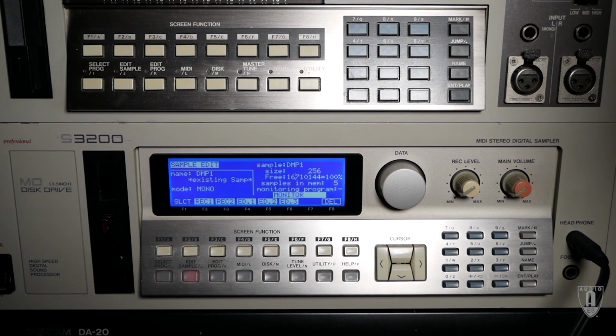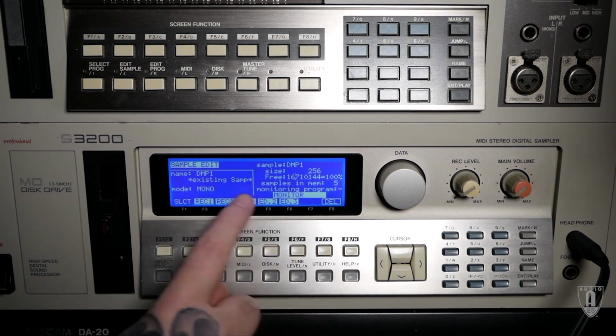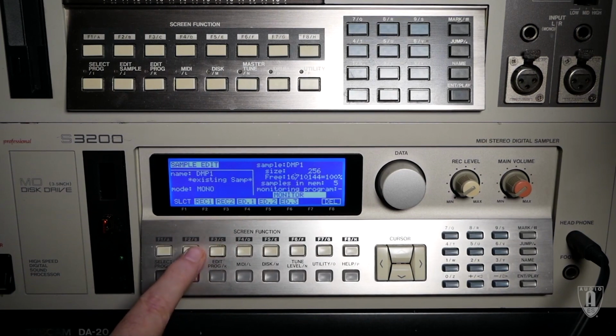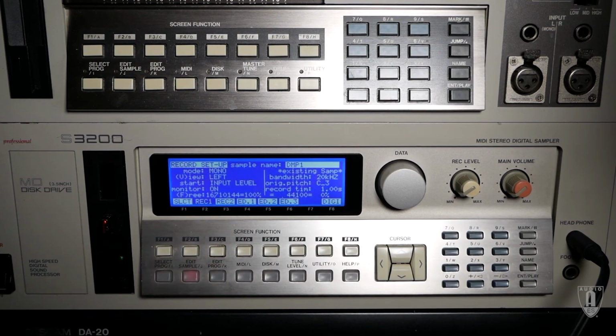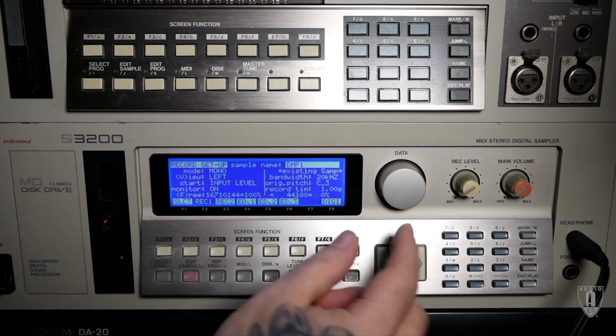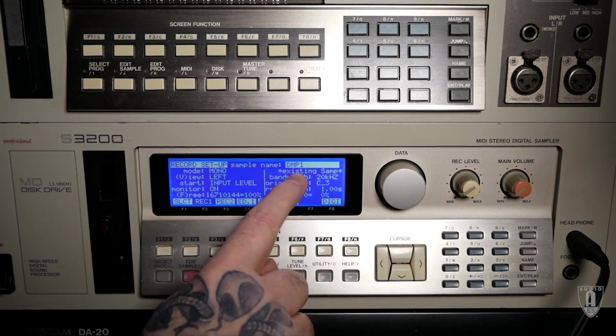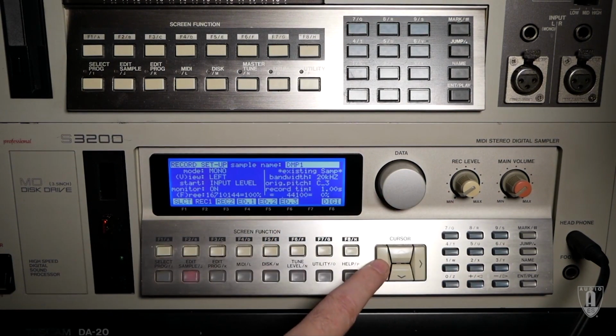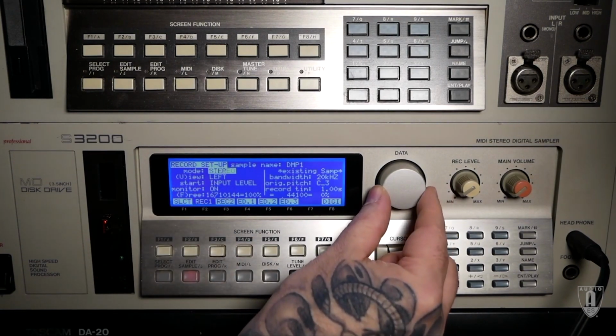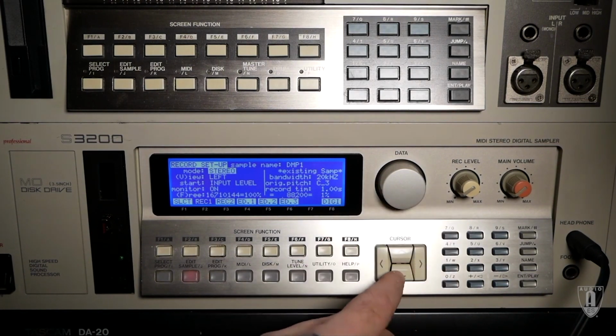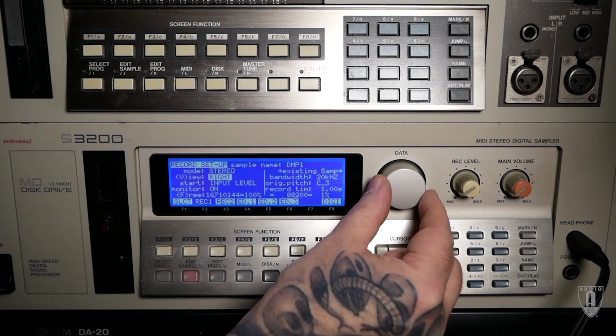So all we need to do is look at this line here, and we can see record 1 is under F2. We just press F2. So first of all, you can see we've got the sample name there. We can move between the samples we have in memory using the rotary encoder, but I want to record over DMP1. So we can move our cursor to the mode. This is like the previous page where we can choose between mono or stereo sampling. Now the one underneath this, view, this is because this sampler can't display a stereo image, only a mono one. So we need to decide whether we want to view the left or the right of the image there.